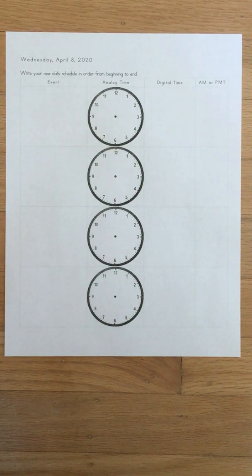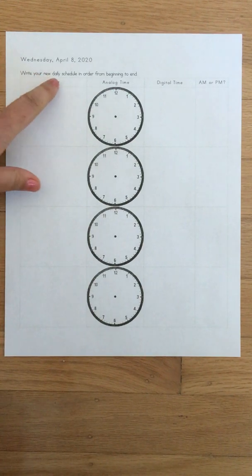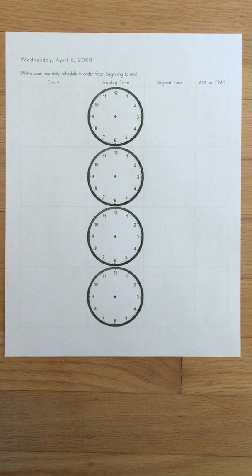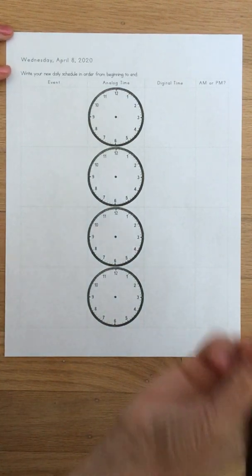Hi, second graders. Your task today for Wednesday is to write your new daily schedule in order from beginning to end. I live kind of far from Peralta, so my daily schedule looks pretty different now that I'm teaching from home instead of teaching from Peralta. So right now, my wake up time is around 7 a.m. So I'm going to start my day there.